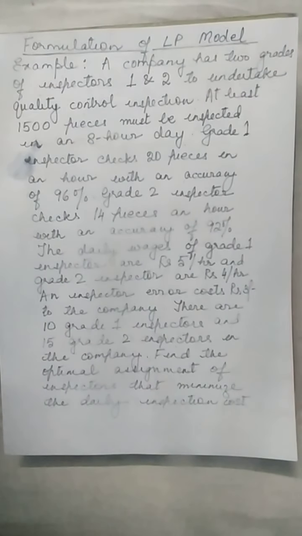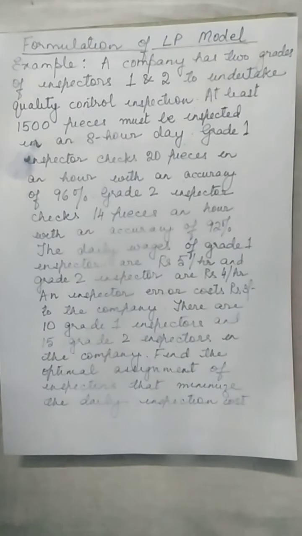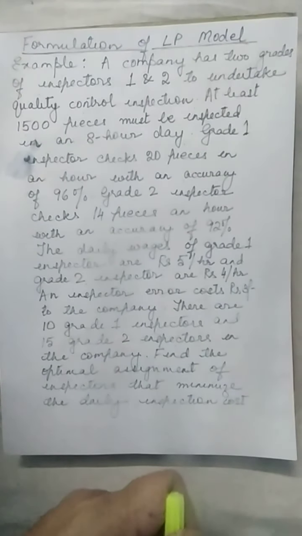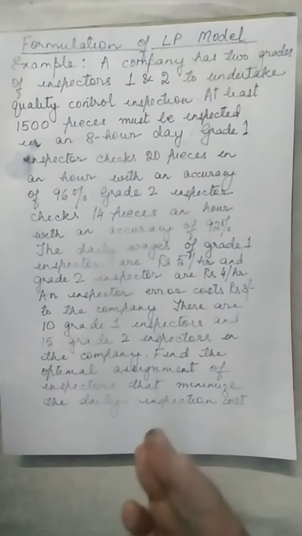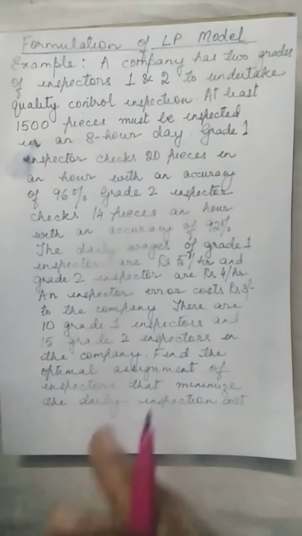If you look at this example, it says a company has two grades of inspectors, 1 and 2, to undertake quality control inspection. That means these two grades of inspectors are taking up the job of inspecting the material manufactured by this company. At least 1500 pieces must be inspected in an 8 hours day.